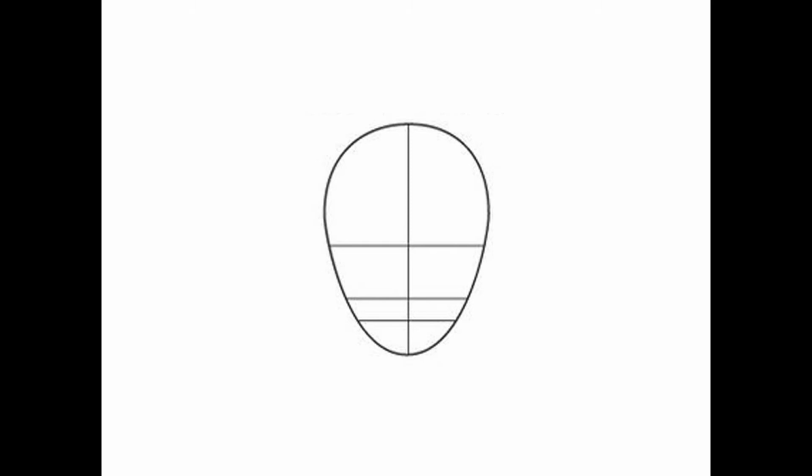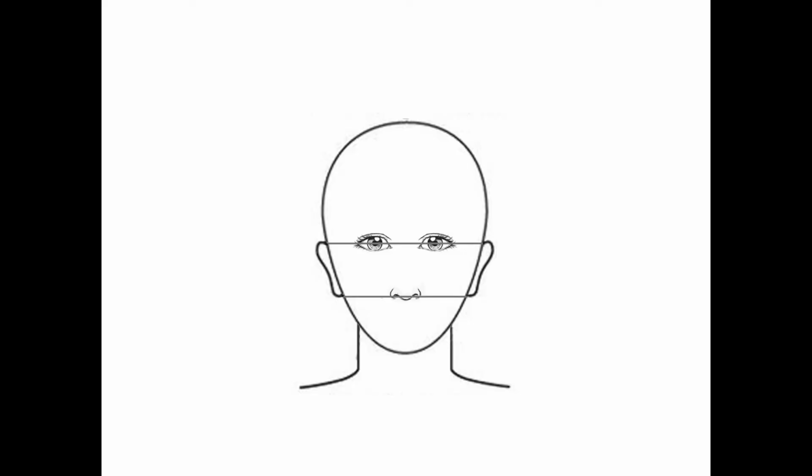Next, draw a horizontal line a third of the way down from the base of the nose line to the chin. This is where the corners of your mouth will be placed. Draw vertical lines down from the pupil of the eyes to find the edges of the mouth. The neck will fall between the outer corners of the eyes. The ears will fit between the base of the nose line and the eye line.